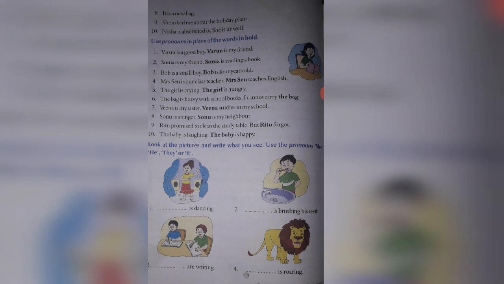Number 1, Varun. First, let us read the heading. Use pronouns in place of the words in bold. You can see the words given in bold. Just read it out after me. Varun, Sonia, Bob, Mrs. Sen, the girl, the bag, Veena, Sonu, Ritu, the baby. All these are the nouns. We have to use a pronoun in place of it.